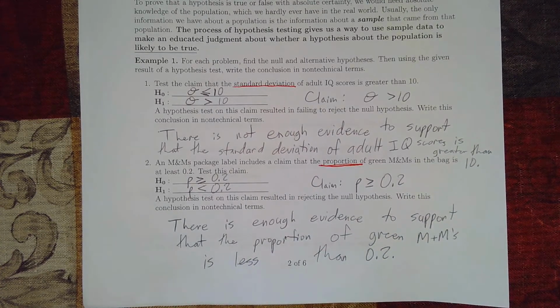So if we're rejecting the null hypothesis, then we have enough evidence. If we're not rejecting the null hypothesis, or we fail to reject, then we don't have enough evidence. So those are kind of our two worlds that we live in. All right, let's look at one more.